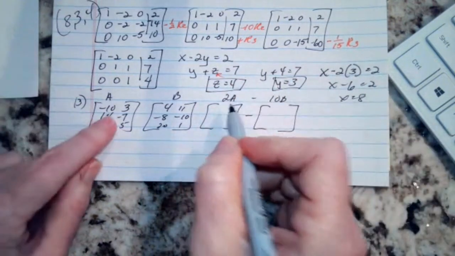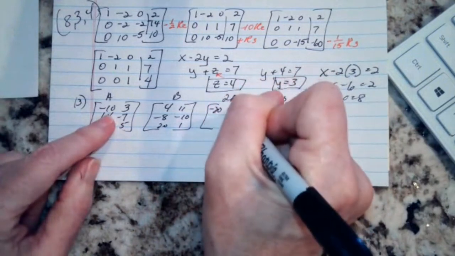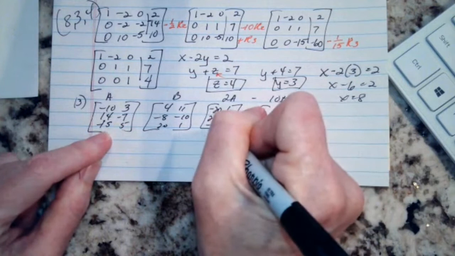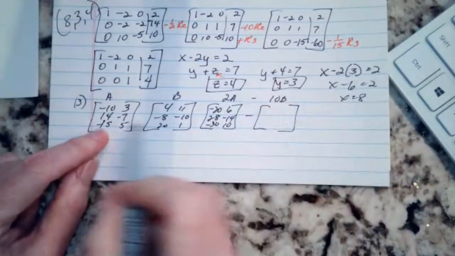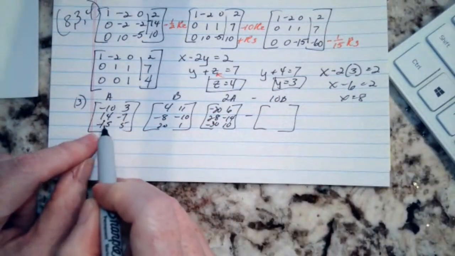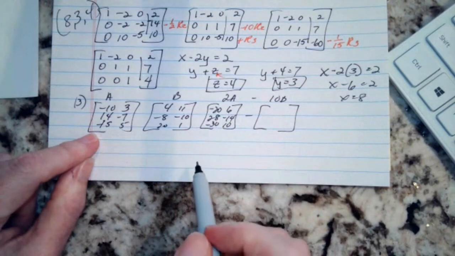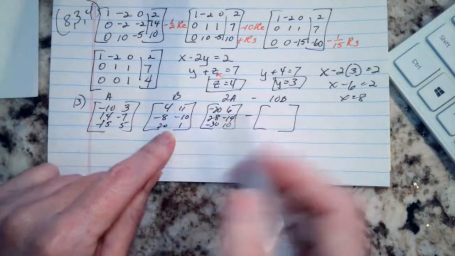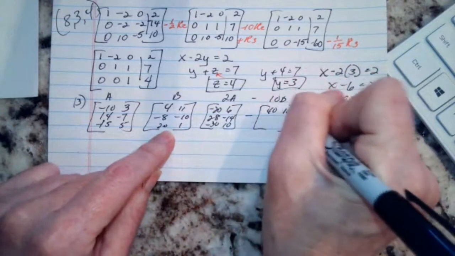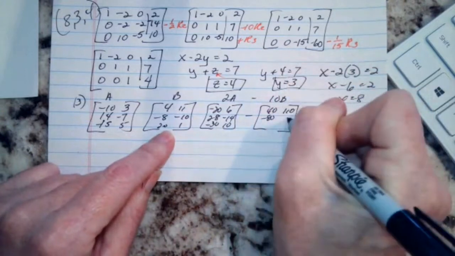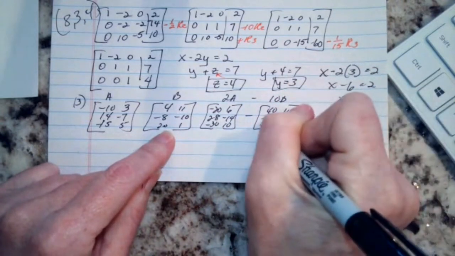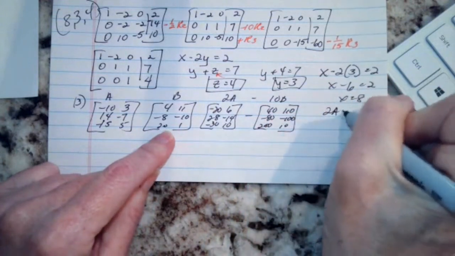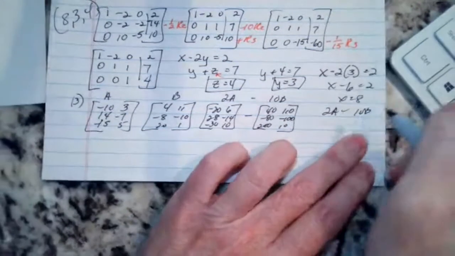So I'm going to do 2A, just double each of these. There's 2A, just multiplying each of those terms times 2. I'll subtract in a minute. Right now I'm going to multiply each of these terms times 10.